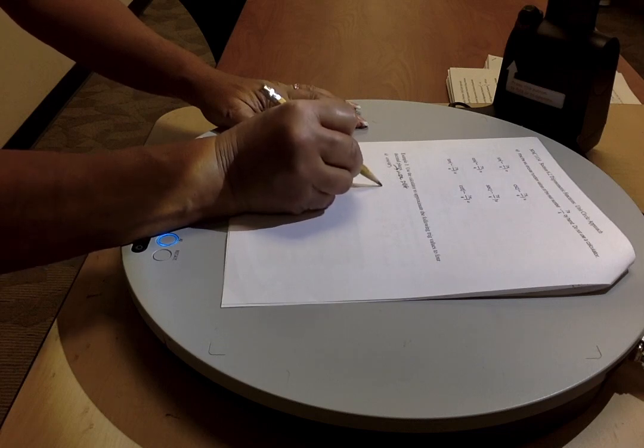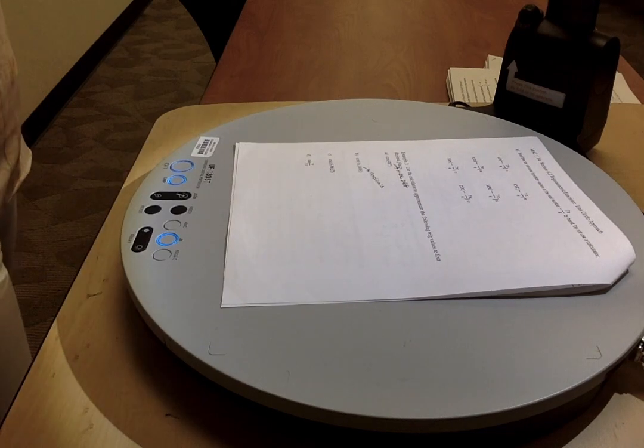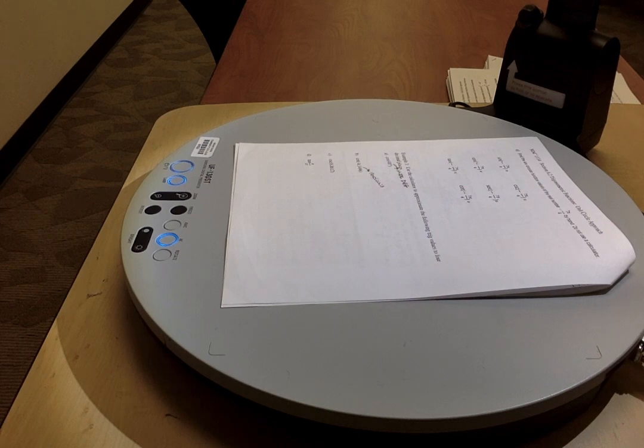Let me tell you how to plug things into your calculator that you don't actually have a key for, like cosecant. First, make sure you're familiar with the mode key. Here it is right here, mode. I'm in radian.